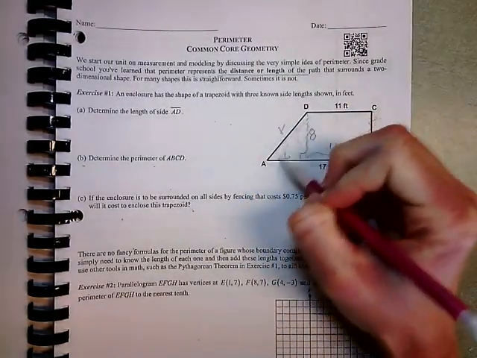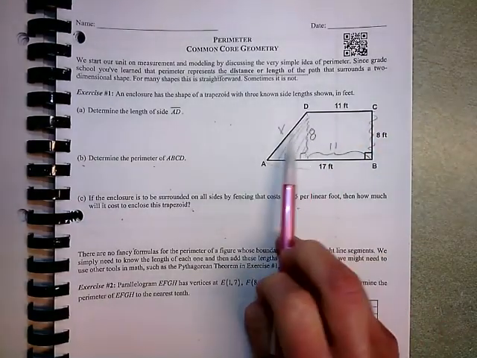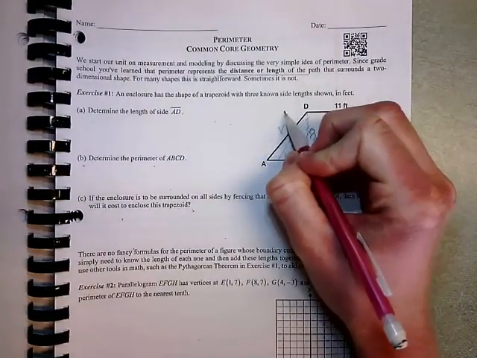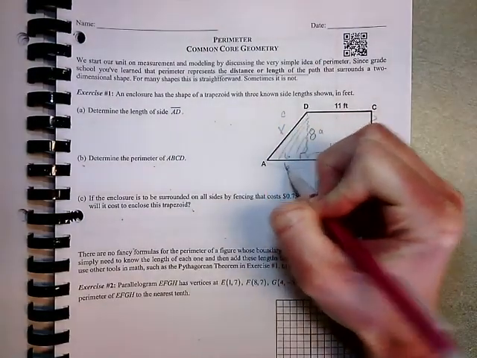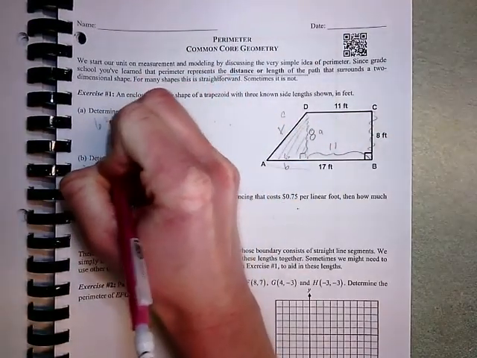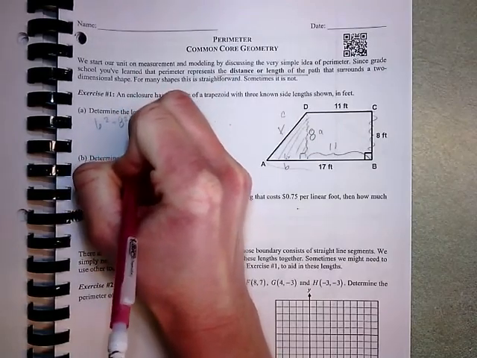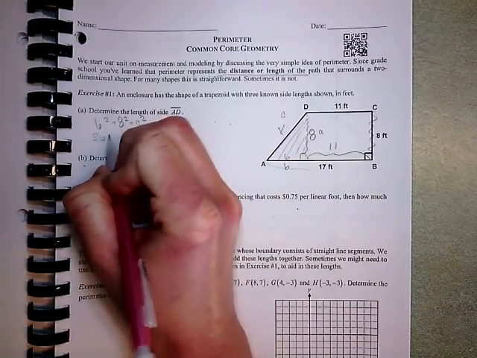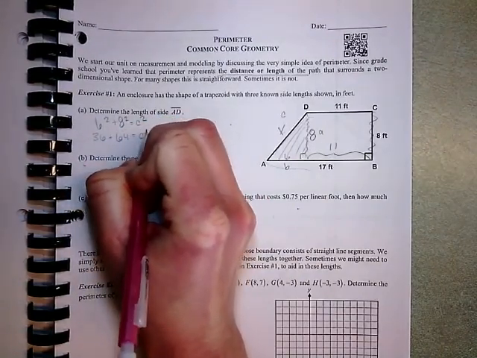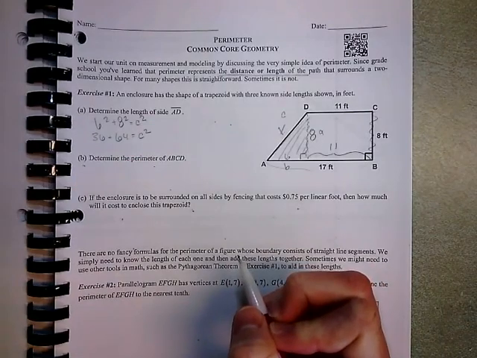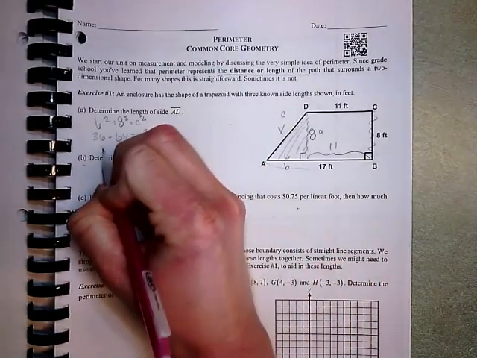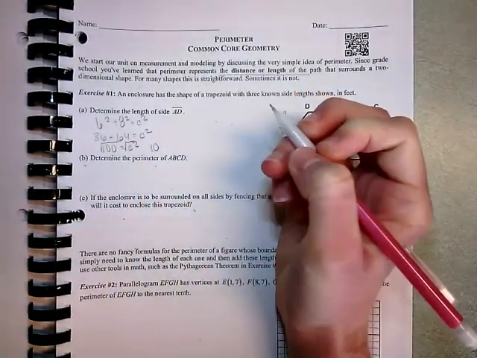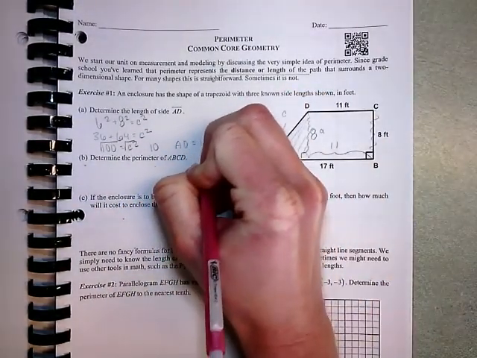Now we're going to use this right triangle to help us find the length of AD. So we're going to use the Pythagorean theorem. So this side is my C, my A, my B. So I'm going to do 6 squared plus 8 squared is equal to C squared. Okay. So 6 squared is 36, this is 64. So 36 plus 64 is 100. And then square root, so 10. So the length of AD is equal to 10.